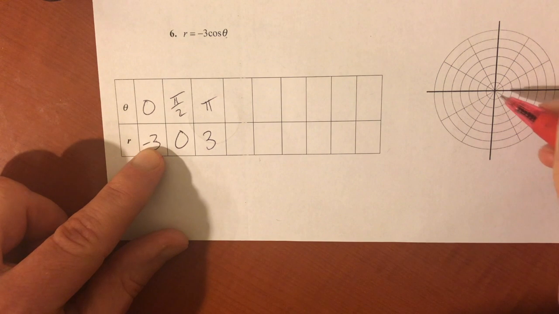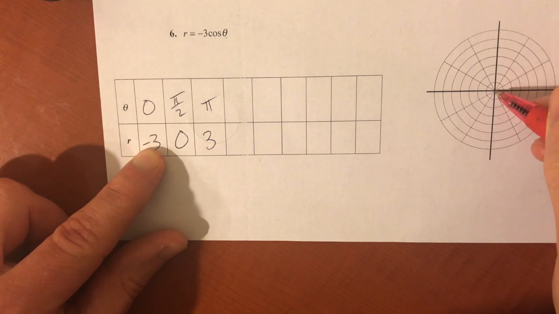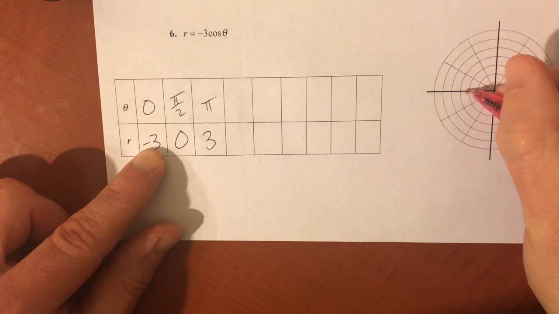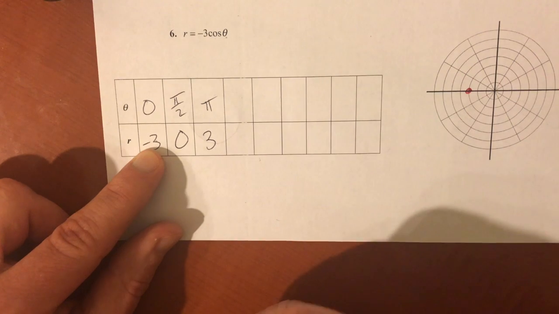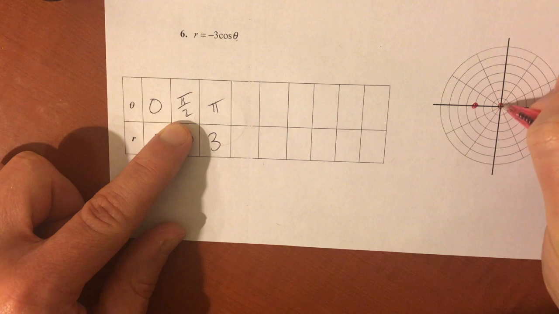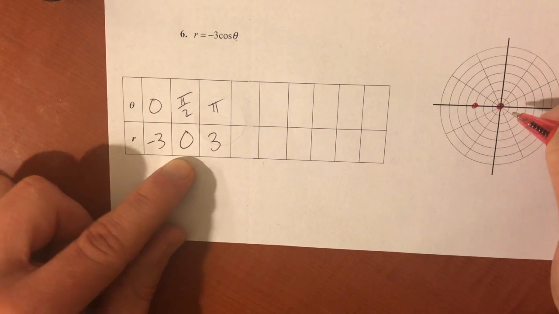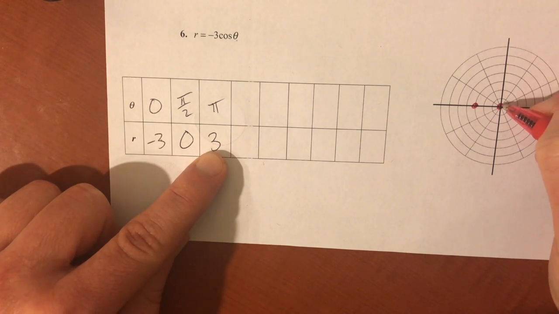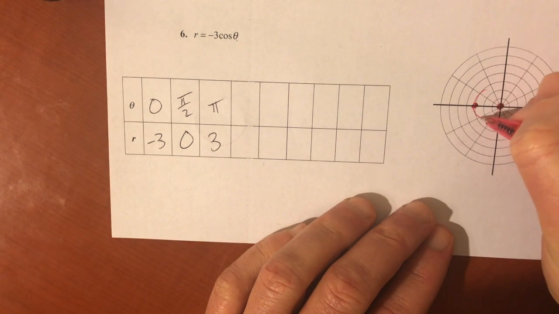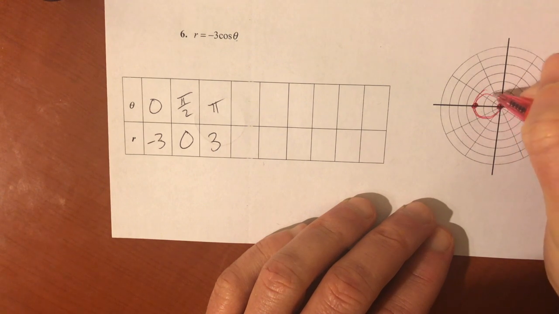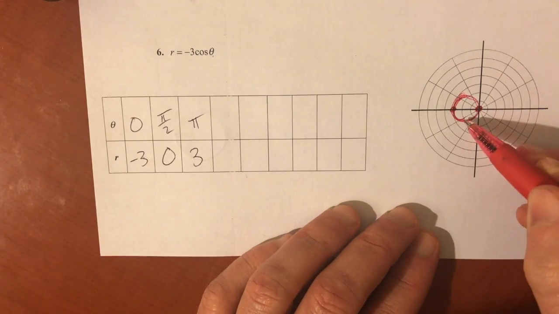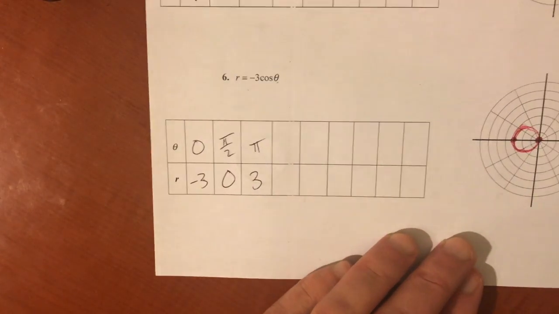Theta is 0 when r is negative 3, so we're right here. r is 0 when theta is pi over 2, so you're right here at the pole. r is 3 when theta is pi, well, that puts you right here at that point. You've got yourself a circle with a diameter of 3, and it's centered around the x-axis, but notice it's on the left side, and that's what that negative did.